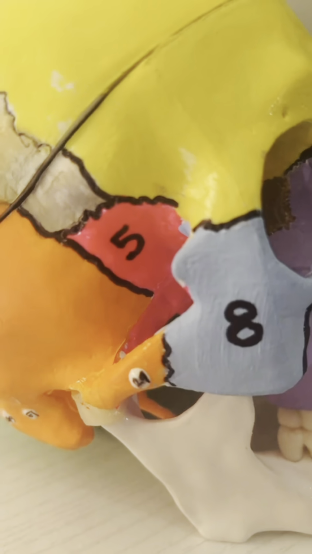For bone number 4, we have the parietal bones, which form the superior and lateral walls of the cranium. They articulate with the frontal, temporal, sphenoid, and occipital bones, contributing to the rigid structure of the skull. For bone number 5, we have the sphenoid bone, which is a central cranial bone that forms part of the base of the skull and helps hold all other cranial bones together.